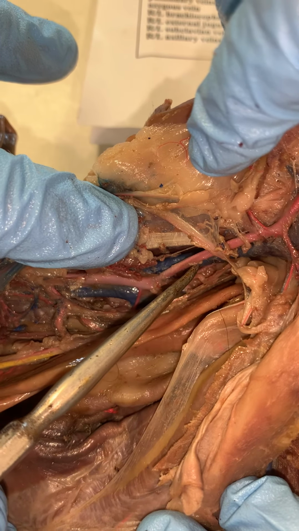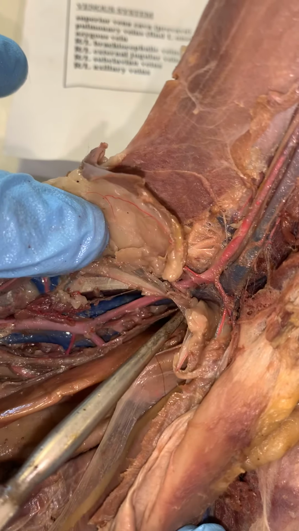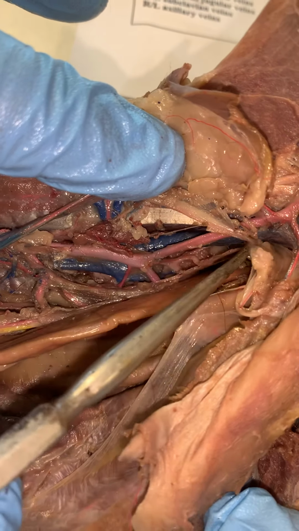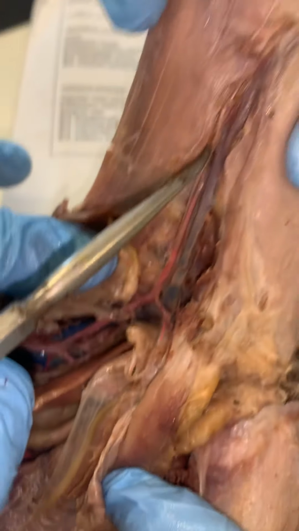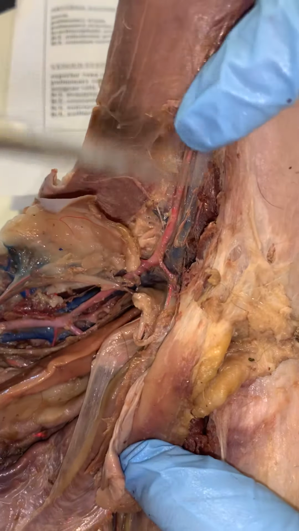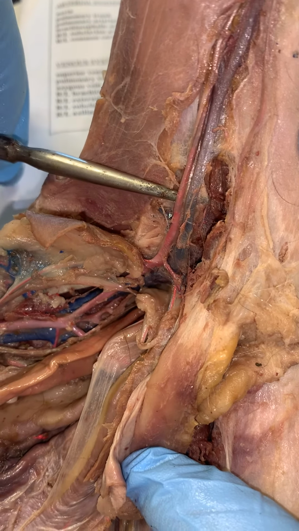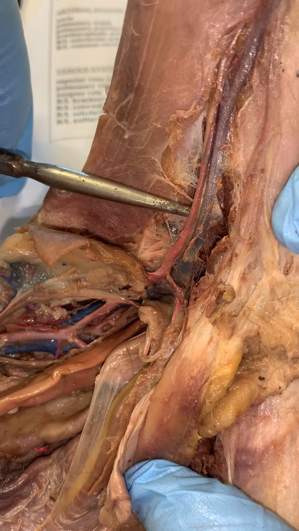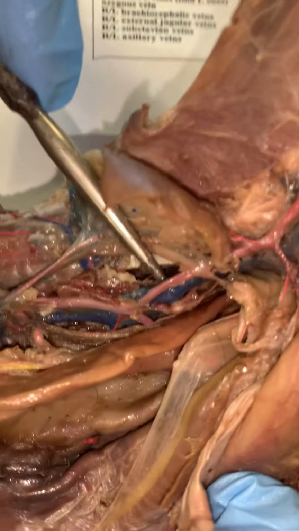Then we continue with the large external iliac vein, which will then, or I should say, the femoral vein will then lead into. And as you can see, both the femoral vein and the femoral artery are in parallel, or basically in tandem, and the same thing can be said with those iliacs.